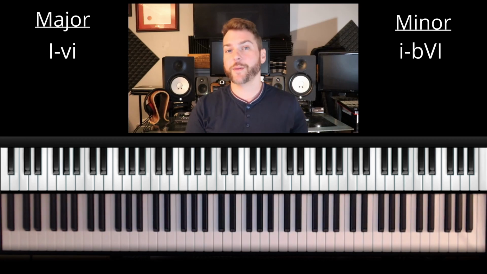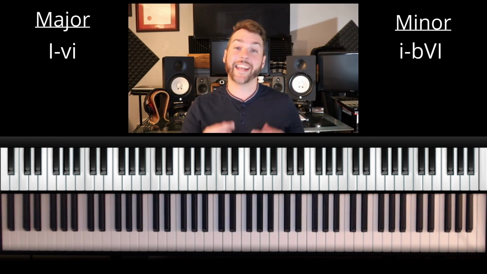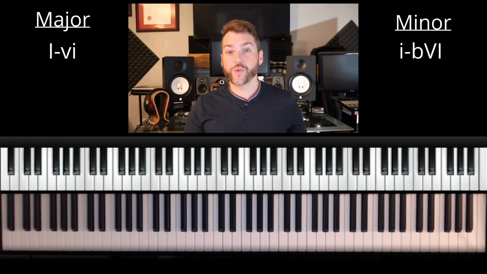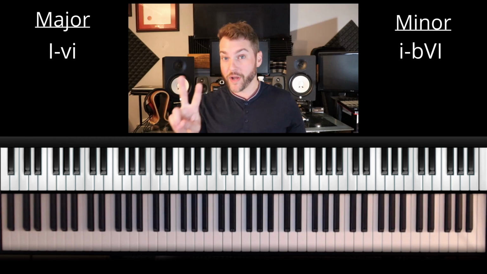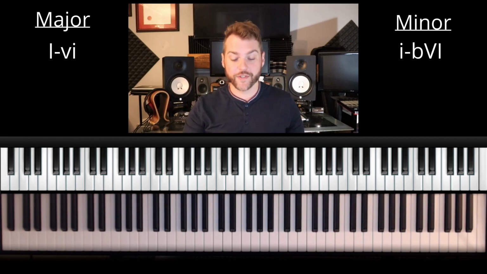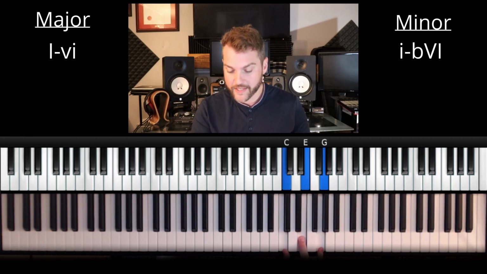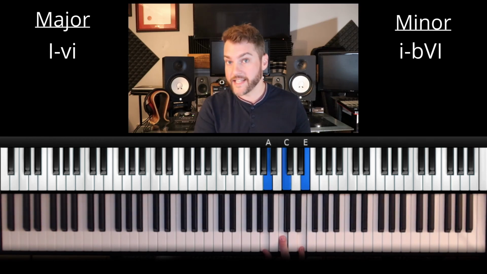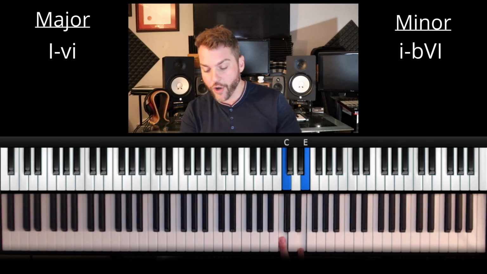Up next, let's talk about some chord progressions that start with the movement between our 1 chord and our 6 chord. Something that's kind of unique and fun about this is that those 2 chords share 2 out of the 3 same notes. Here's an example: C major, C, E, G, down to A minor, A, C, E. So C and E are common notes.